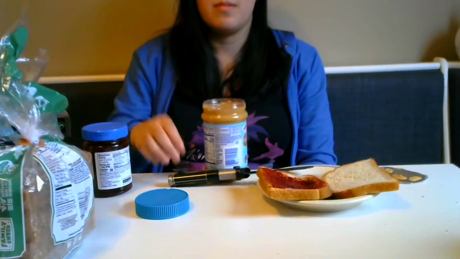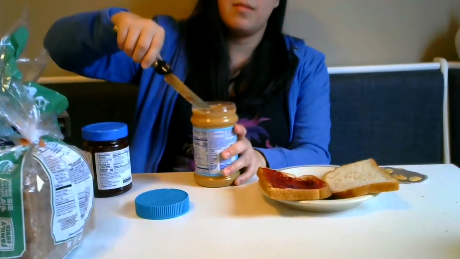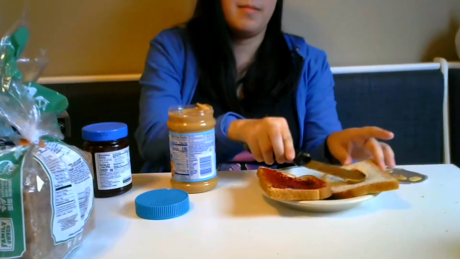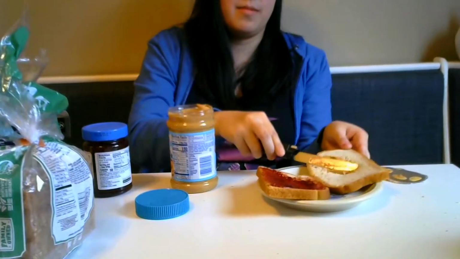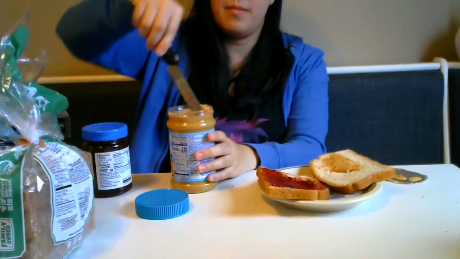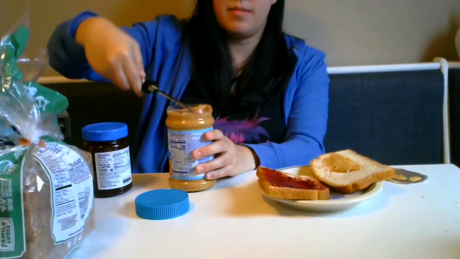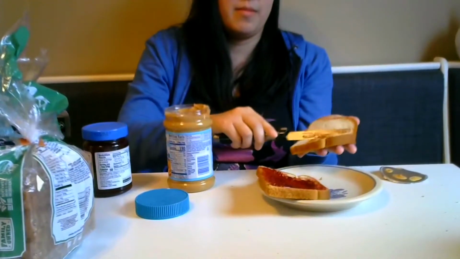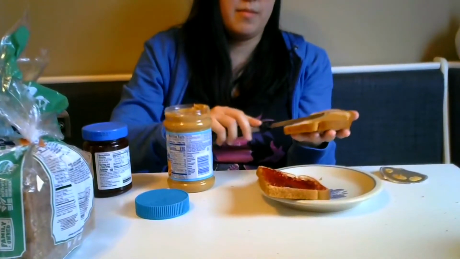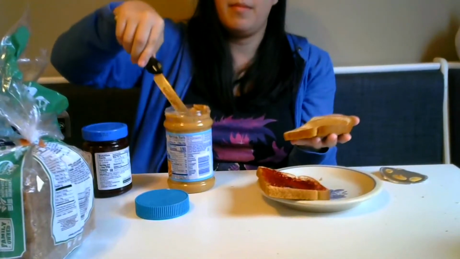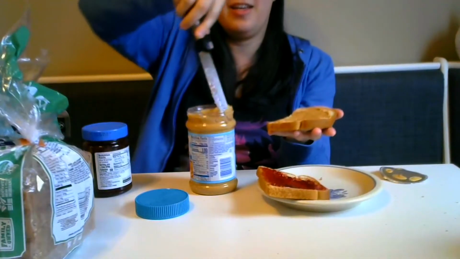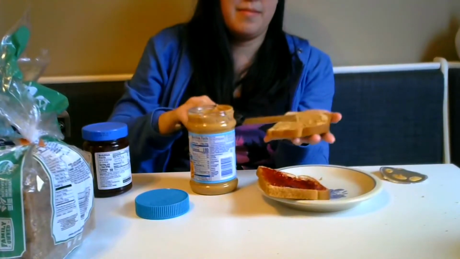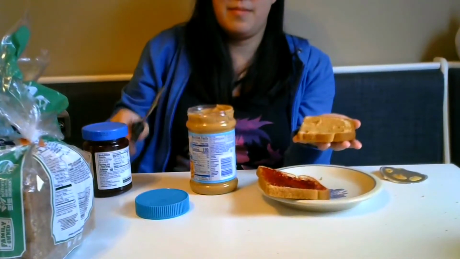Use your butter knife to take a dollop of peanut butter and place it on the bread that does not currently have jam. Only place peanut butter on one side of the bread. Make sure the peanut butter is spread evenly to cover all parts of the top of the bread. If more peanut butter is needed, use the butter knife to get more peanut butter from the jar. Once the peanut butter is completely covering the top side of the bread, place the bread peanut butter side up back onto the plate.